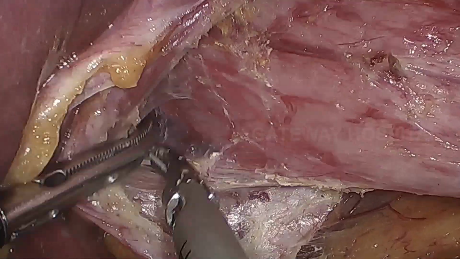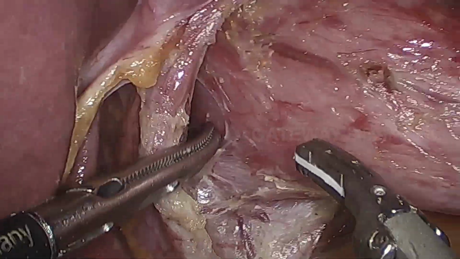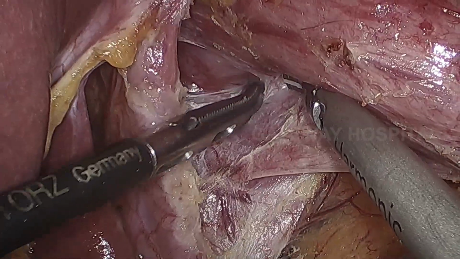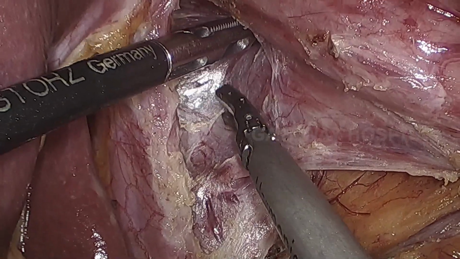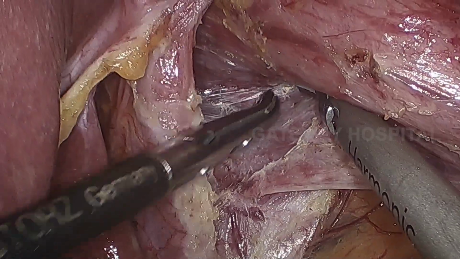So while doing this, you should make sure that you are not injuring the right pleura, and while doing posterior dissection you should identify the course of the posterior vagus in order to avoid injury to the posterior vagus.